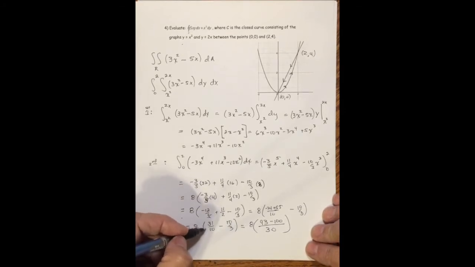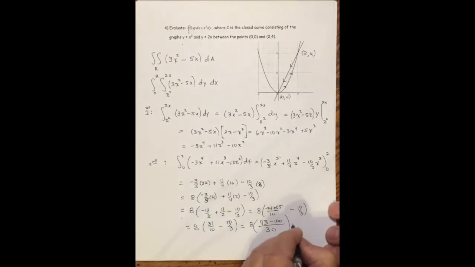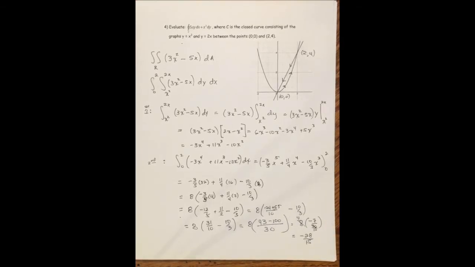3 over 3, and then 10 over 10. So we get an 8 times a negative 7 over 30. And then we'll tidy this up. We have 4 here and 15 here. So minus a 28 over 15. That's not hard. It's just tedious. Hope I did that right. I think so. I don't see any terrible mistakes.